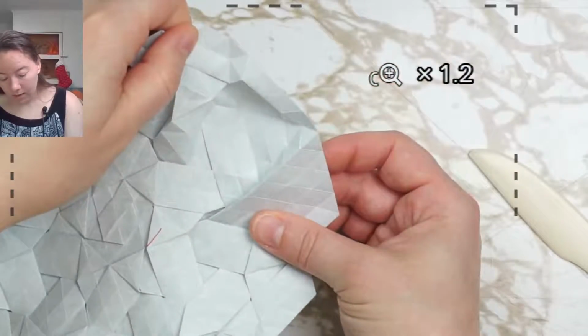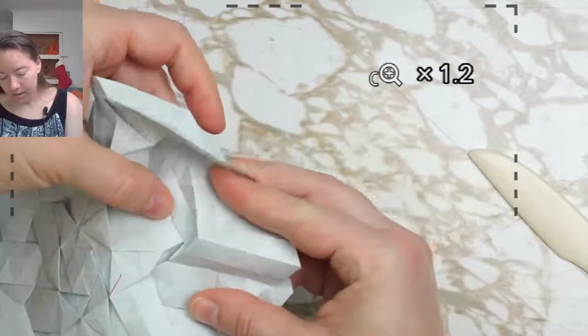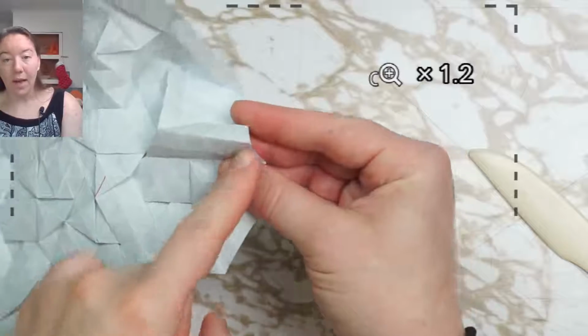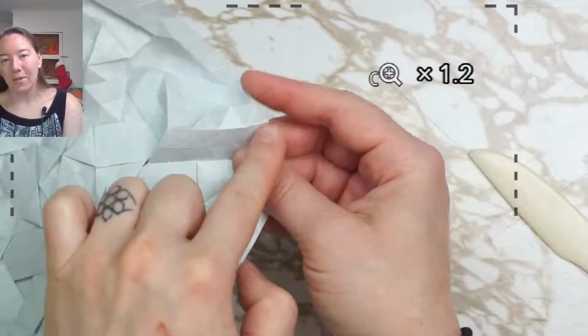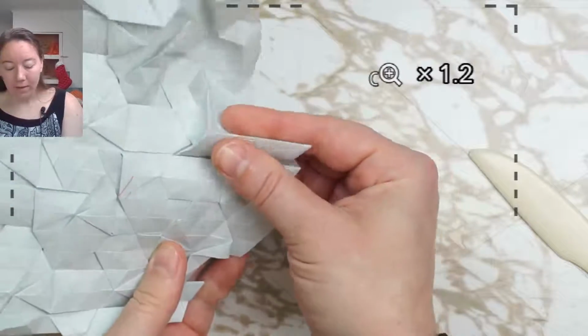That's going to mean that, well, if we had more grid, I would have a pleat overlap over here where we didn't see one before.